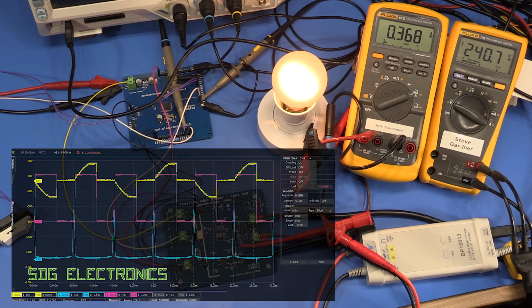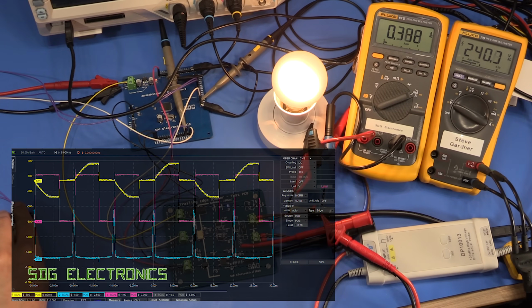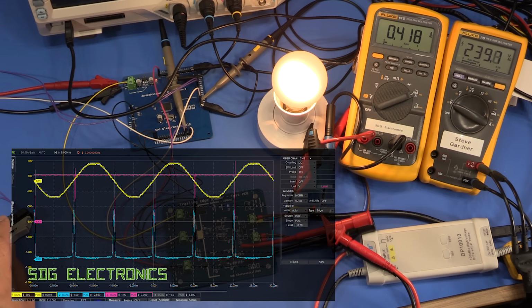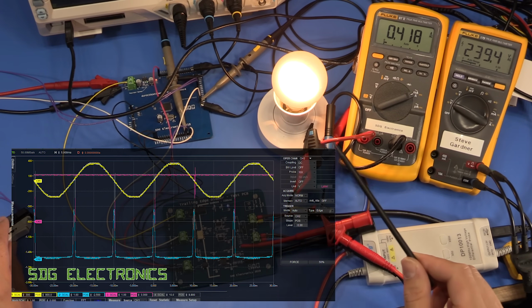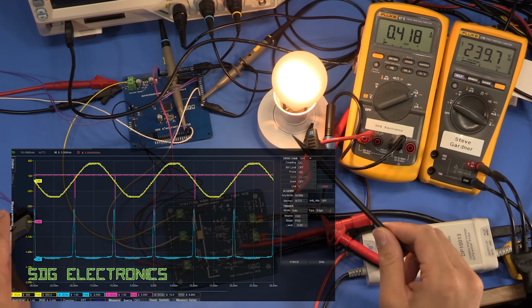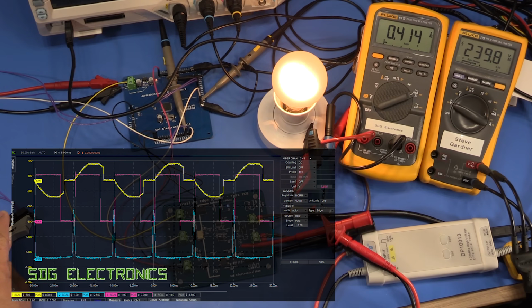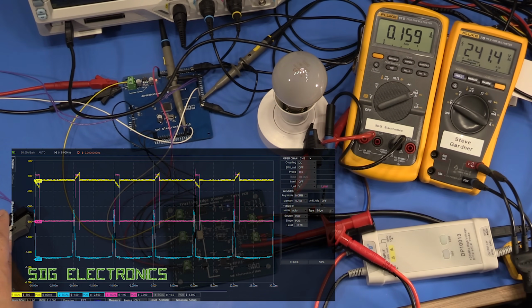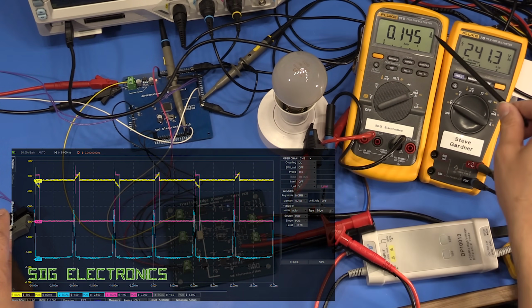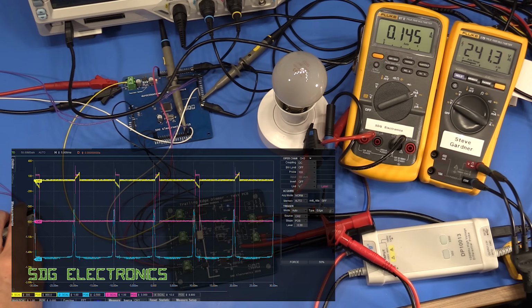And there we go. We can see our really nice chopped waveform on the oscilloscope in yellow. Basically we're on about 50%, and you can see the first half of the AC waveform. If we increase the brightness further, you can see we get our full AC waveform. In contrast to my previous video, we're actually getting full brightness here, and we can also go all the way down to very, very low brightnesses. The lamp's not really lit, although it is drawing some current here, you can see.